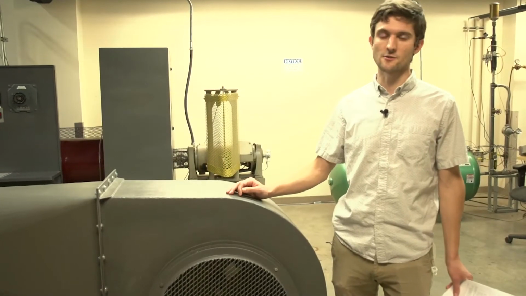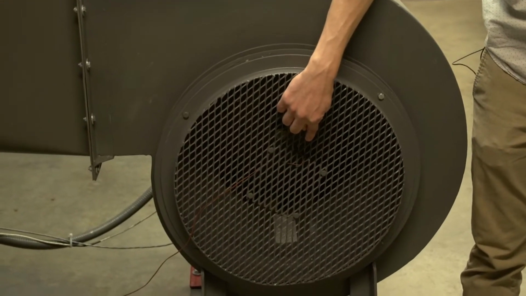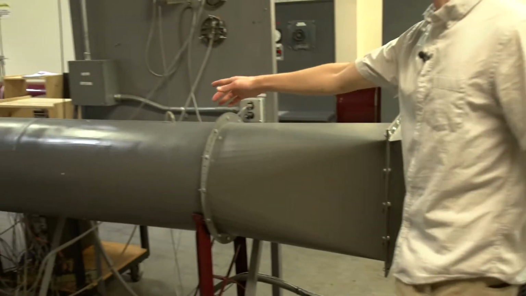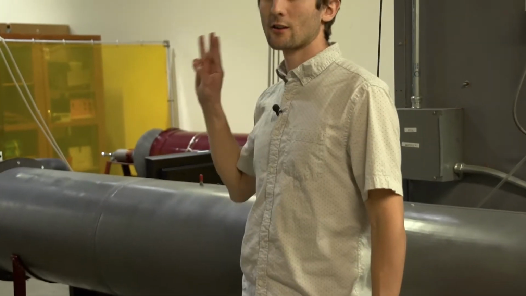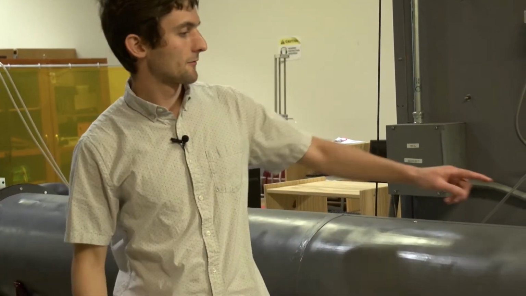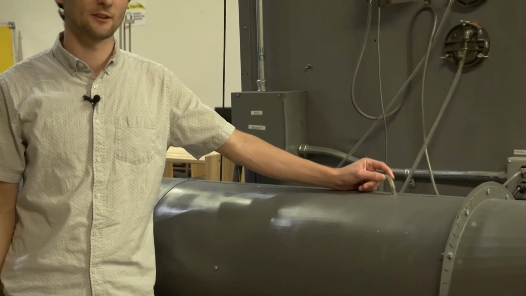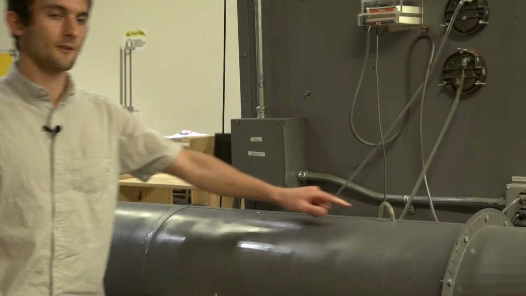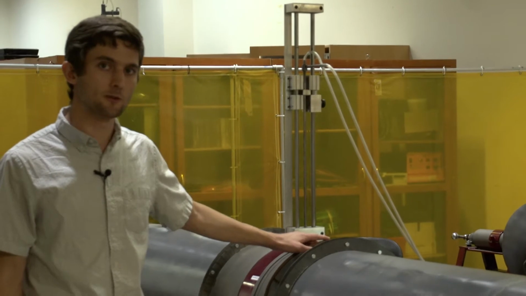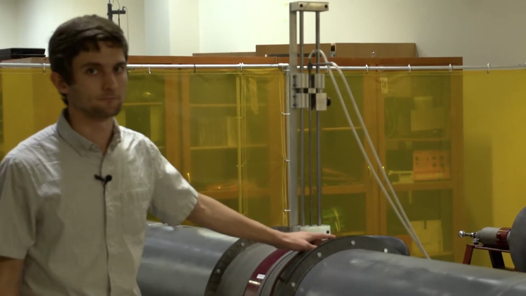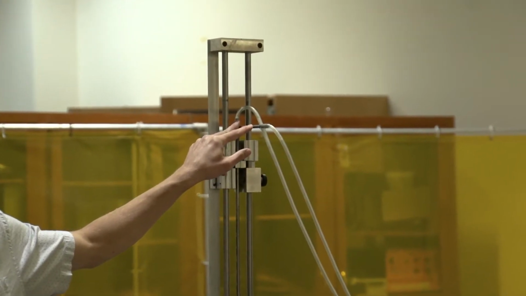So as far as sensors, we have two thermocouples, one here at the inlet to the fan, one in the wind tunnel here, and then there are three pressure transducers. One here right after the fan to measure the static pressure in the wind tunnel. One down here at the pitot tube, again measuring static pressure. And finally, the differential pressure drop across the pitot tube.